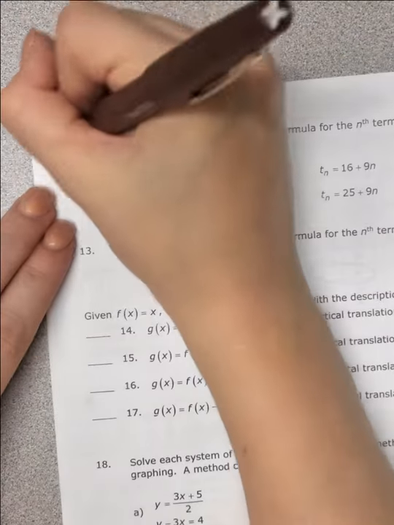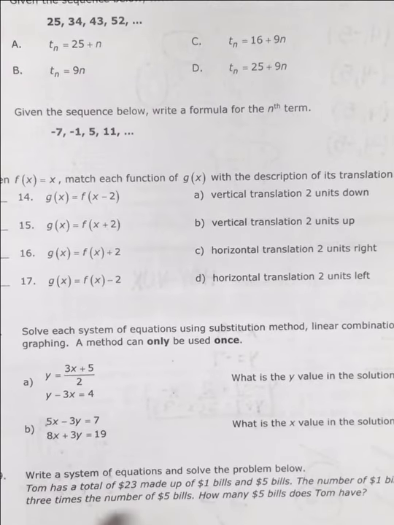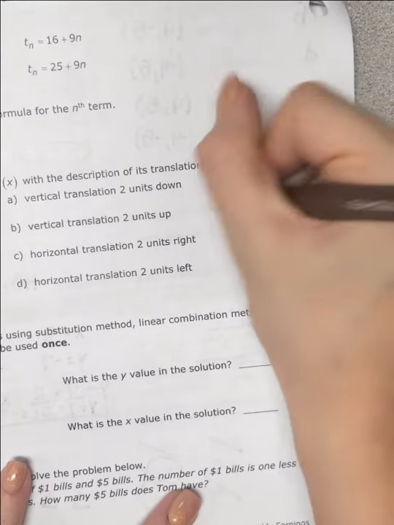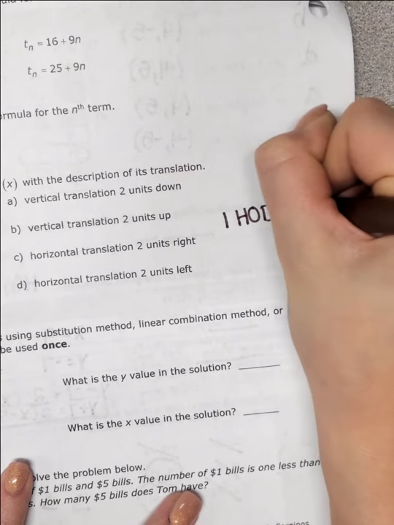There is not one like number 12. There's not one like 13. For 14, 15, 16, 17, I'm going to use another anchor chart, I HOD over.